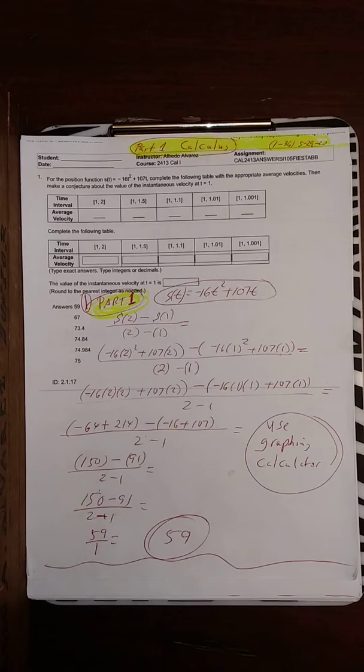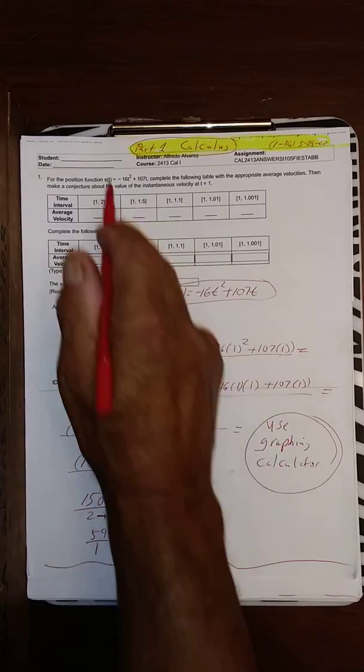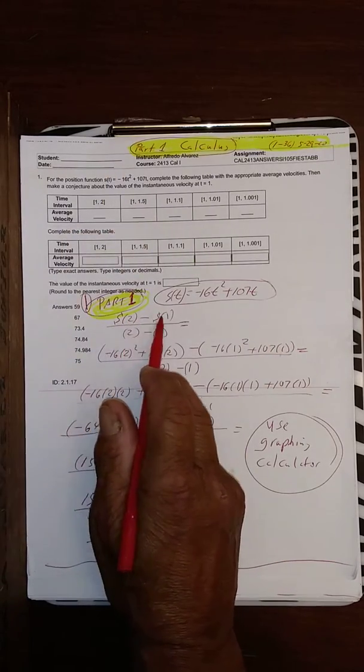Alright, let's do part 1 calculus and start. It says for the position function s of t equals negative 16t squared plus 107t, complete the table. We're going to find the average velocities and the instantaneous velocity at t equals 1. So what we do is s of t is this. Put s of 2, s of 1, 2 and 1.